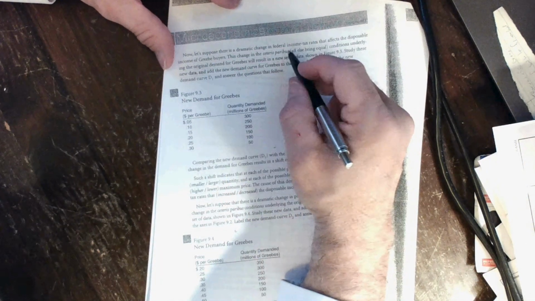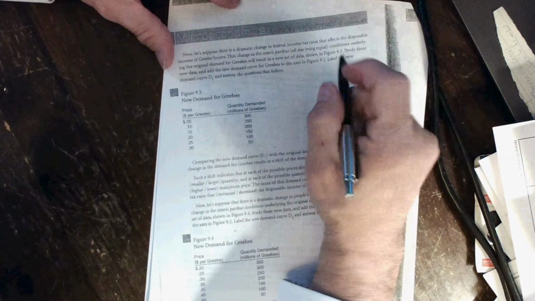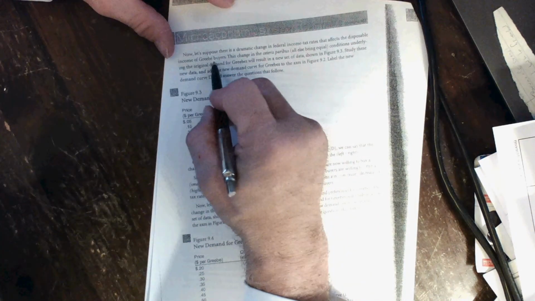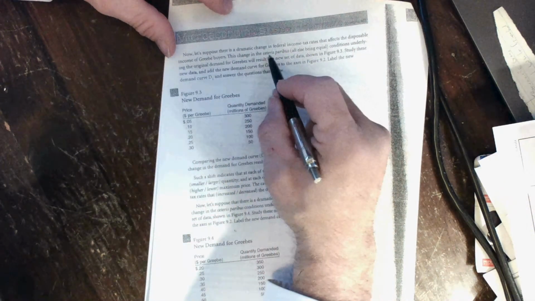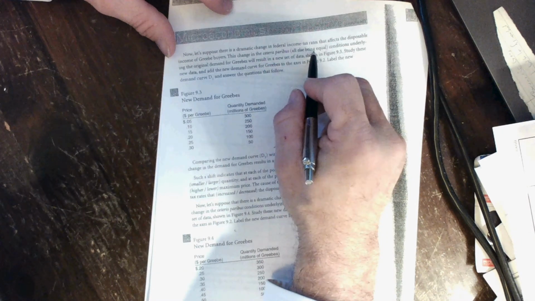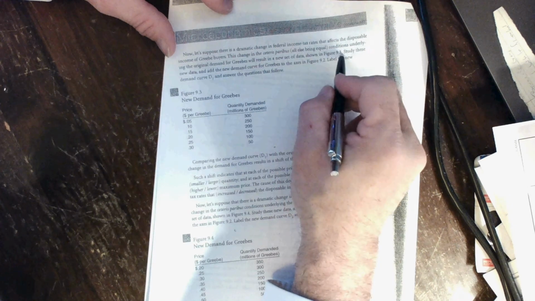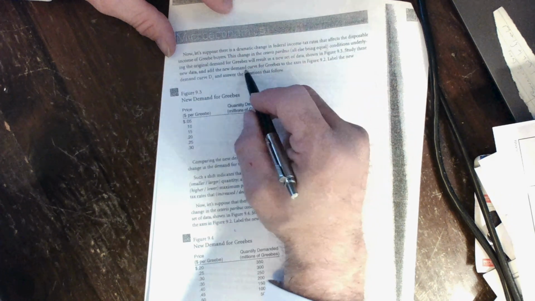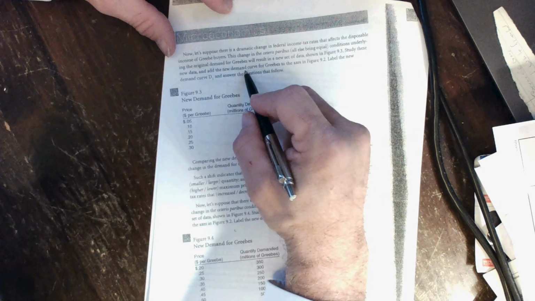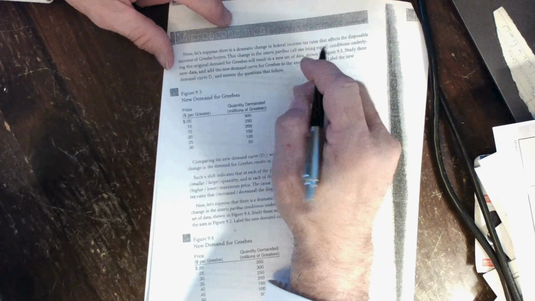Now let's suppose that there is a dramatic change in the federal income tax rates that affect disposable income of grebe buyers. This change in the ceteris paribus, all else being constant conditions underlying the original demand curve, will result in a new set of data shown in 9.3. Study this data and add the demand curve for grebes to the axes provided.